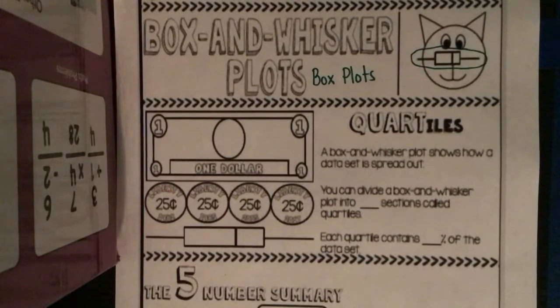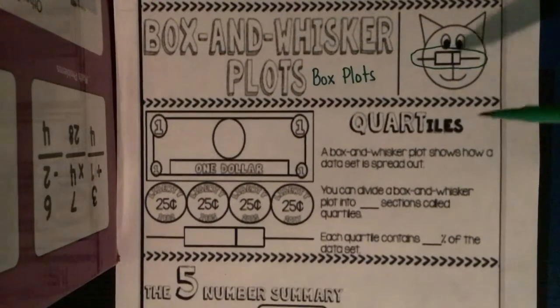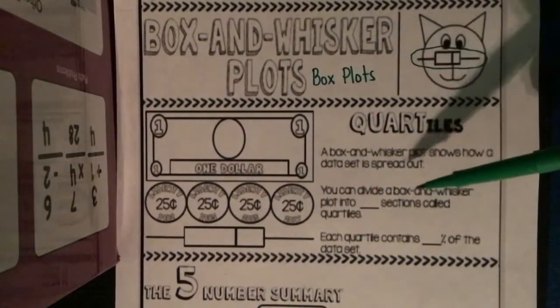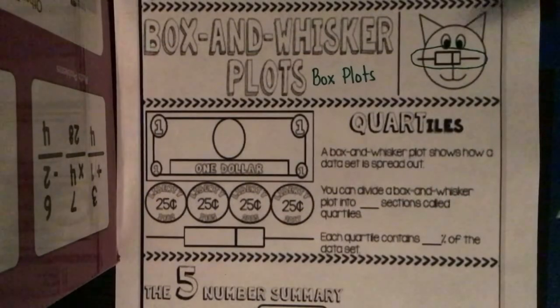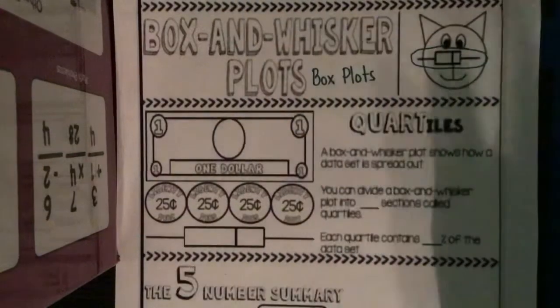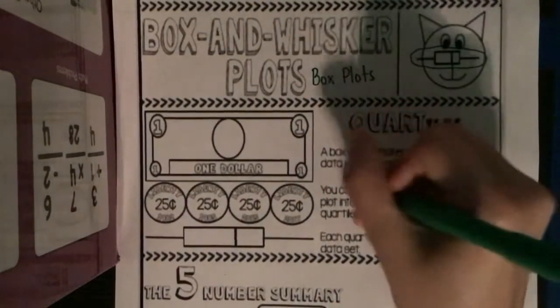Alright, so what is a box plot? A box plot is a display that shows how the values in a data set are spread out. Now one of the things that we need to know is quartiles. You can divide a box and whisker plot into quartiles, or quarters. How many quarters are in a dollar? 4.